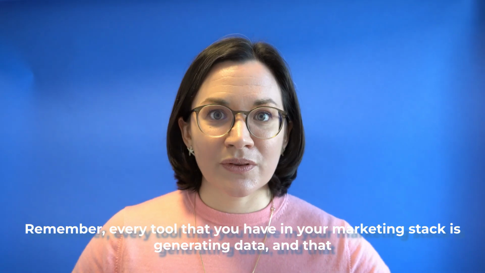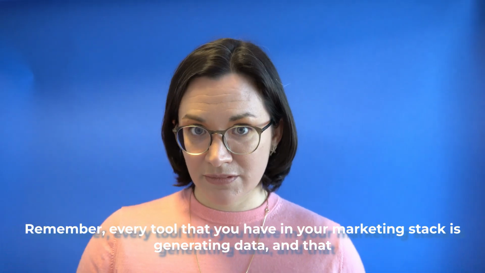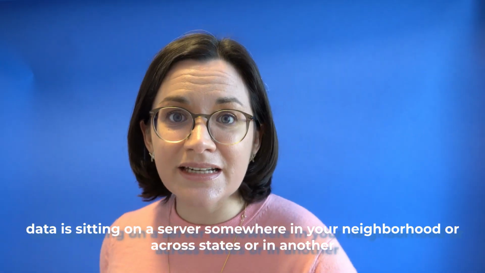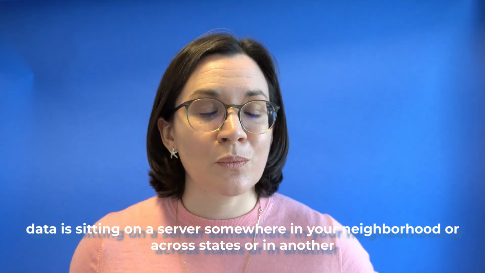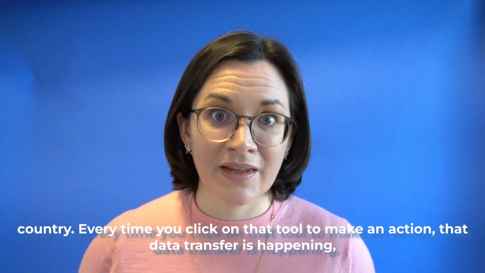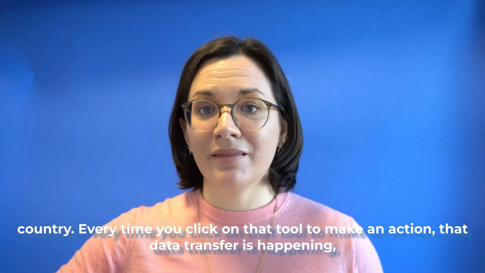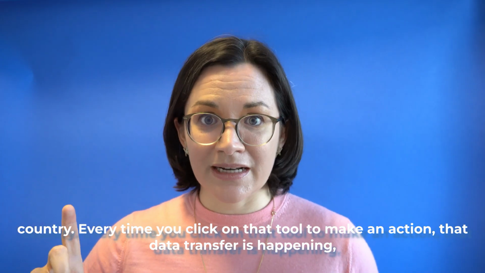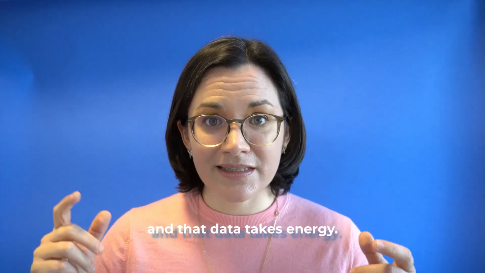Remember, every tool that you have in your marketing stack is generating data, and that data is sitting on a server somewhere in your neighborhood or across states or in another country. Every time you click on that tool to make an action, that data transfer is happening, and that data takes energy.